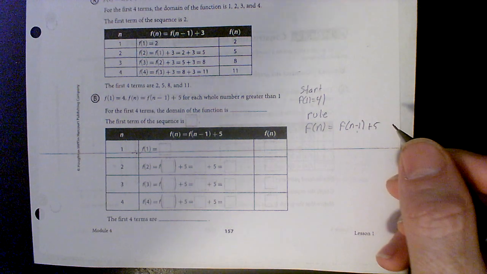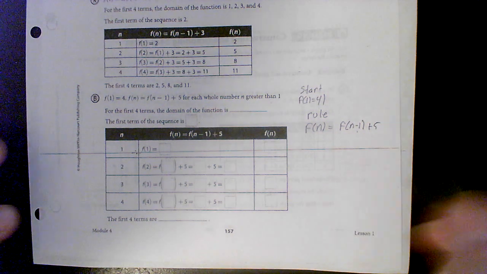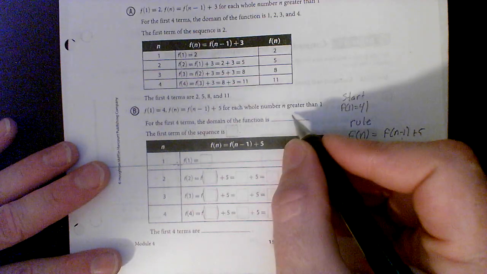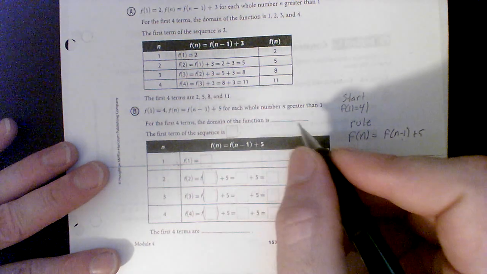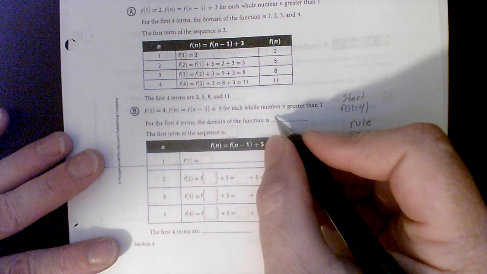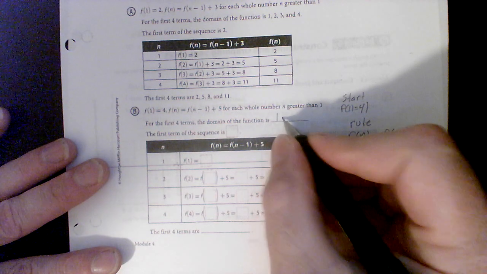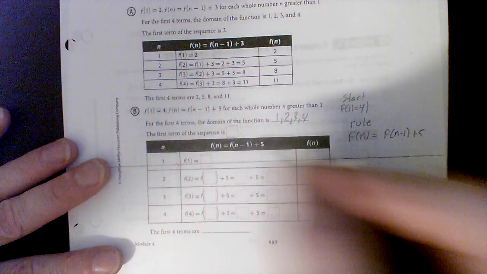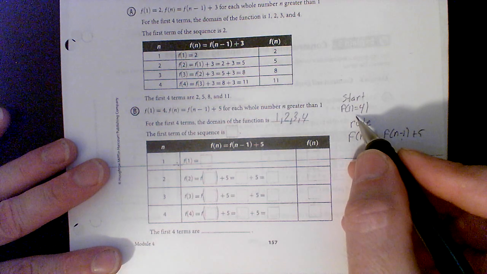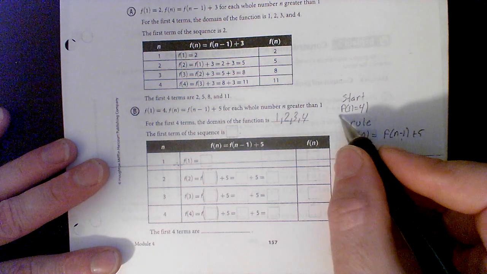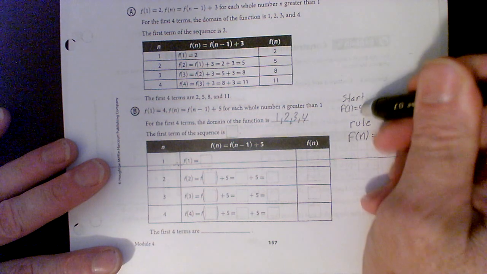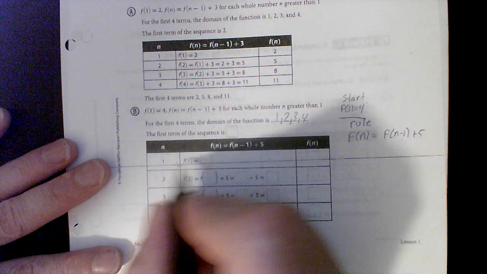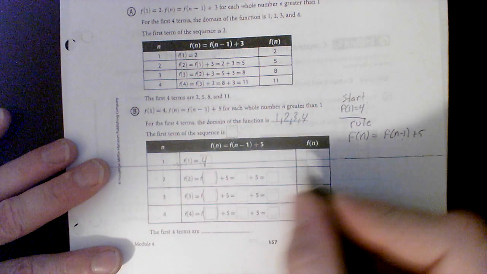Now, it's probably easier to see this if we place it in an actual table so you can see it. So look, for each number greater than 1, the first 4 terms, the domain of the function is 1, 2, 3, and 4. And the first number in the sequence is what they tell you. They say, we want you to start at 4. So I'm going to come over here, and it says the first term is 4.